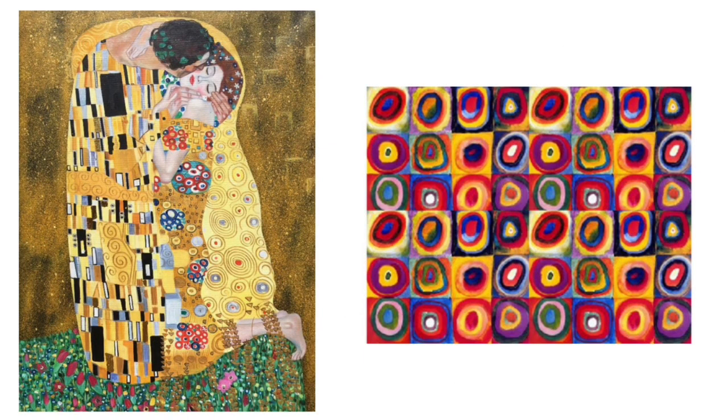Many artists will use pattern to help create interest in their pieces of work, while others use pattern to create their entire piece of work. Obviously, Gustav Klimt did not get the social distancing memo here.